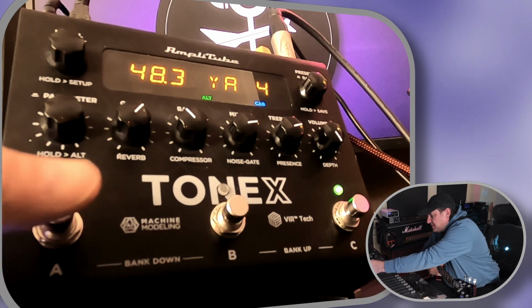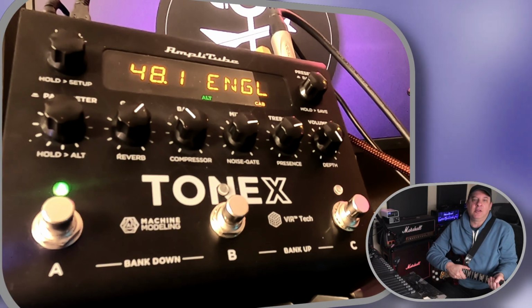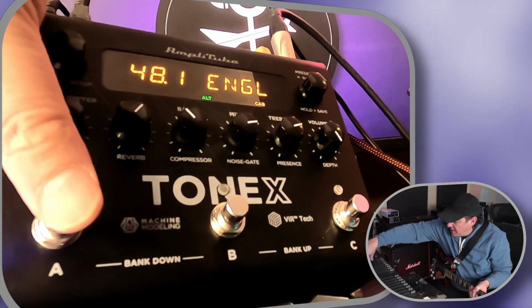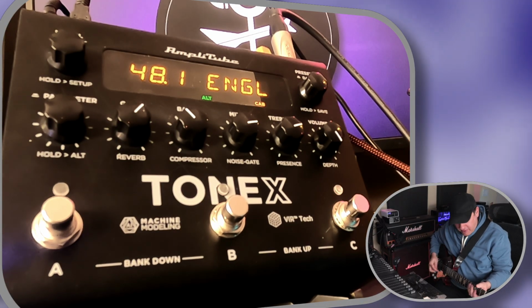So I've actually got, we'll go to number 1 here. So this is the Engl cabinet. This is the one that was part of the Tone model. And why don't we bypass the cabinet so we can hear the raw amplifier.